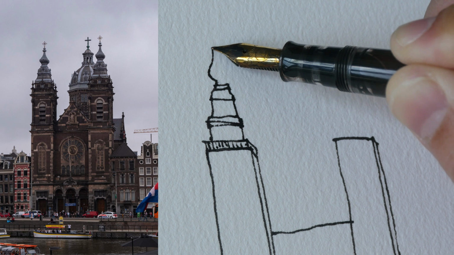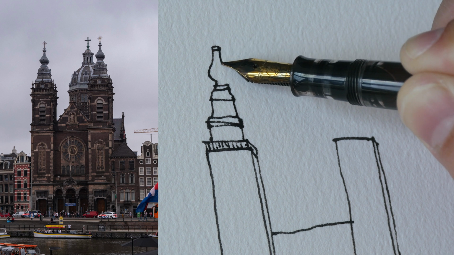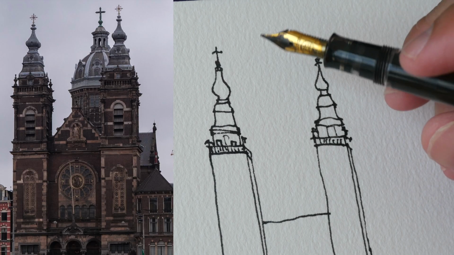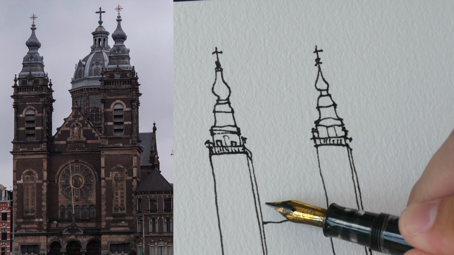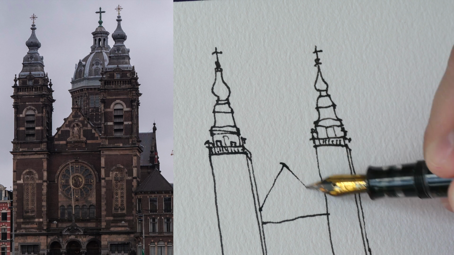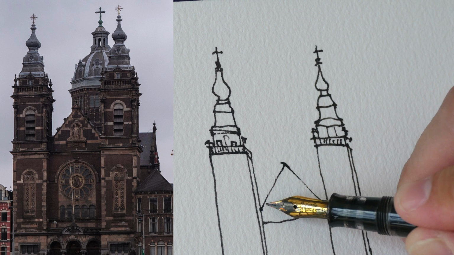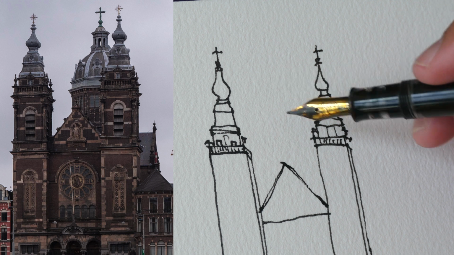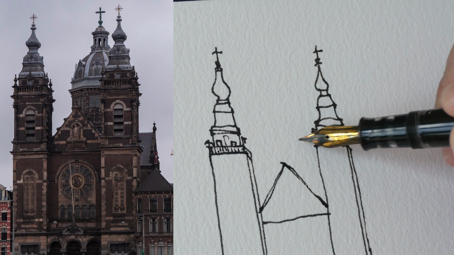This part seems round, and then like this, and it comes down like this. I've also gone ahead to draw the other part. So now we can draw this dome that is behind. The dome will start around here.